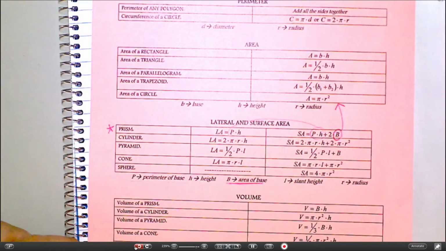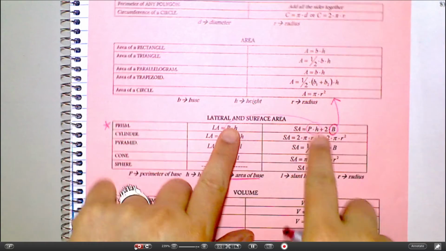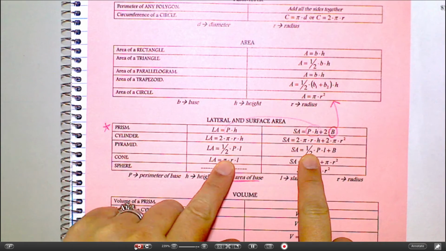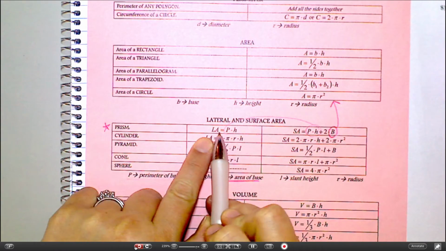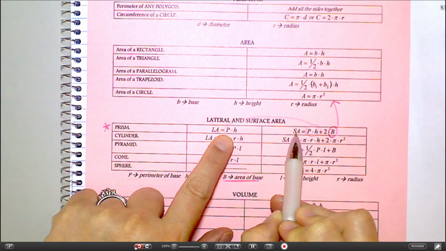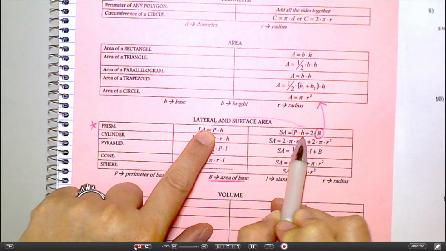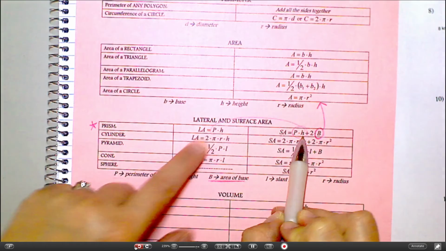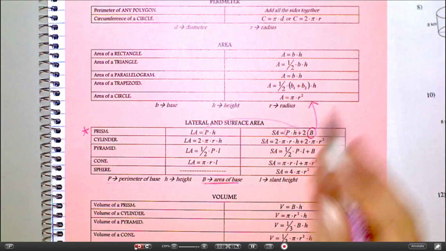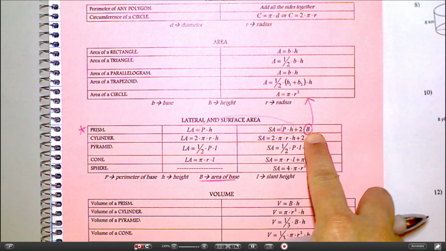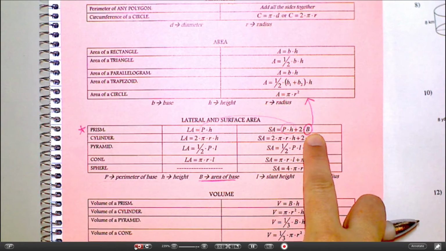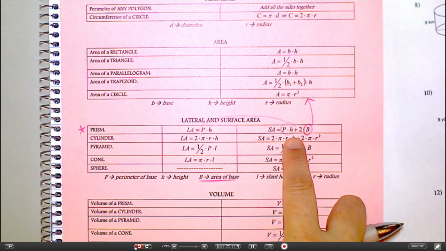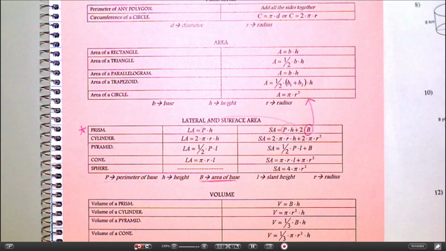Now, what I want to help you with on this formula sheet is when you look at lateral area versus surface area, you should notice, look at lateral area, perimeter times height. When you go over to surface area, you start with perimeter times height again. That's because surface area is really just the lateral area with the 2 bases added on. So you don't have to start over. You don't have to go back and recalculate the perimeter and the height. You've already done that if you've already done lateral area. Okay? Does that make sense?